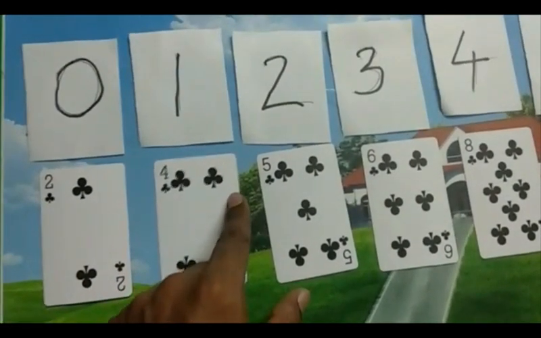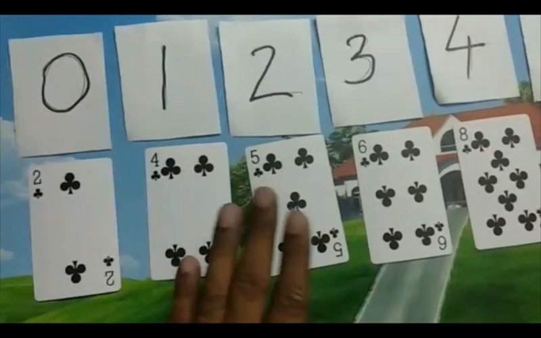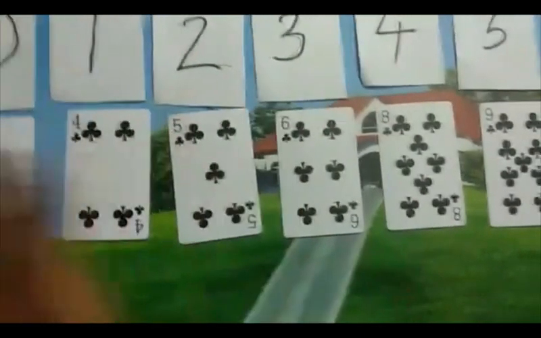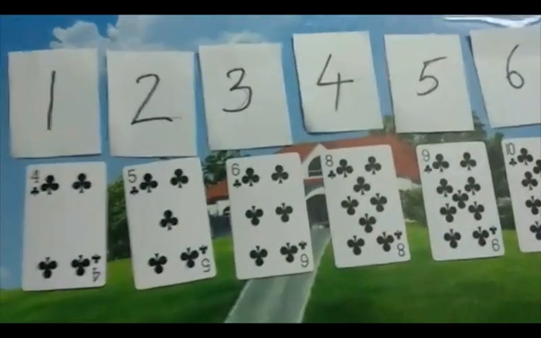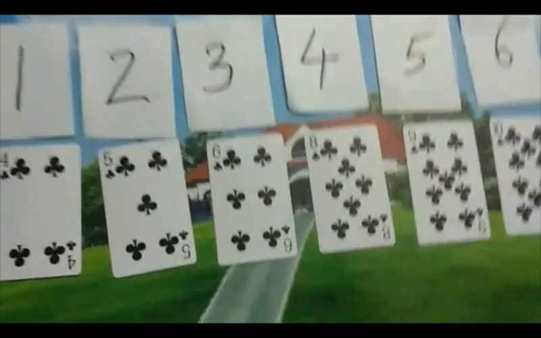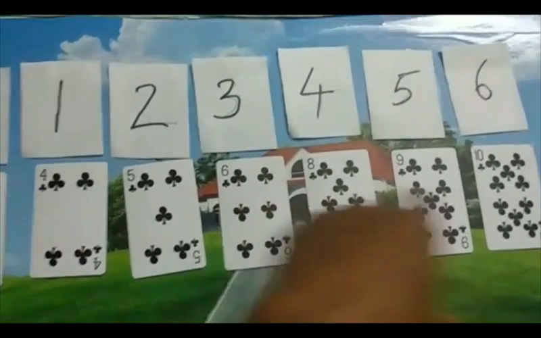2 is not greater than 4, so nothing will happen. 4 is not greater than 5. Like this it will go on until the elements are sorted. So we will see that the elements are sorted in this manner.